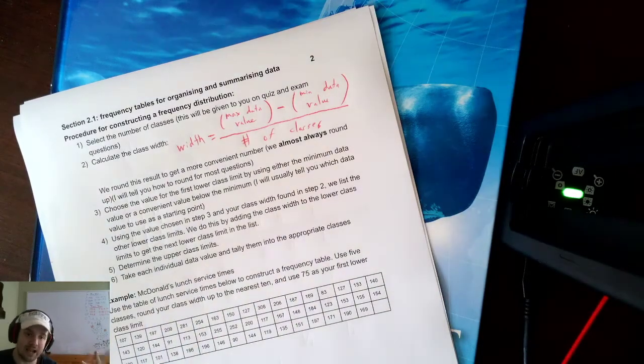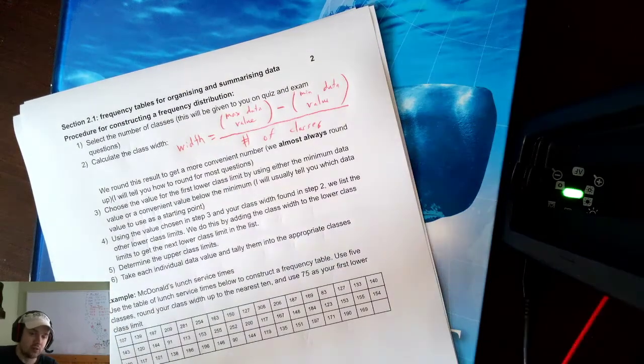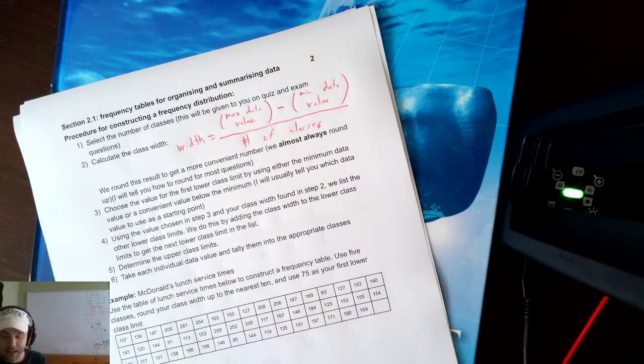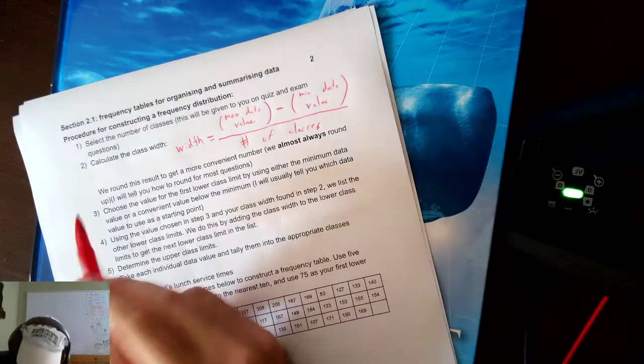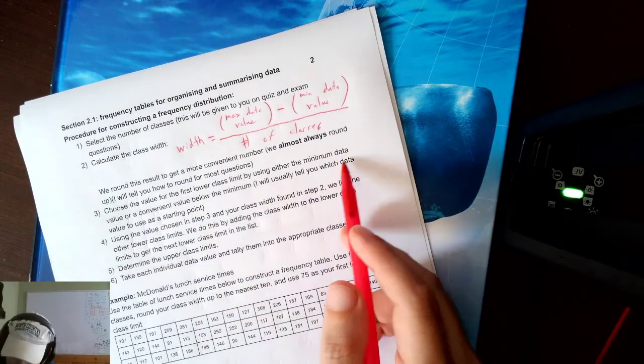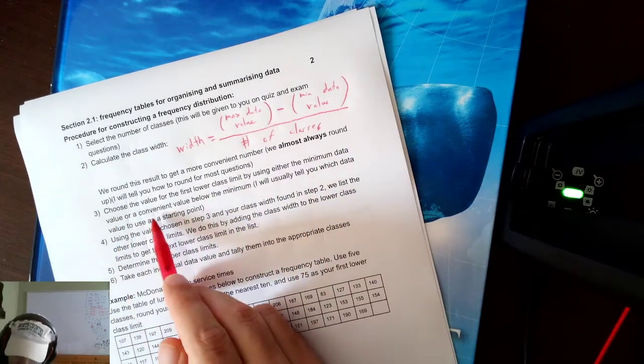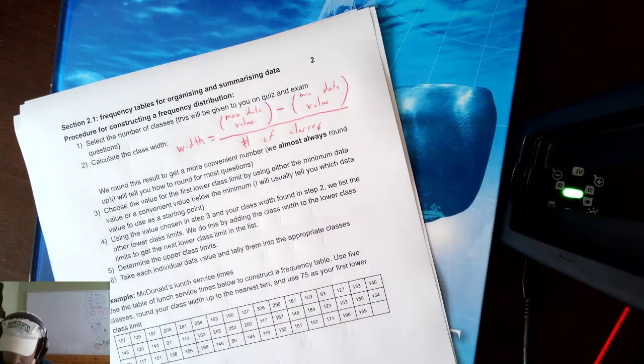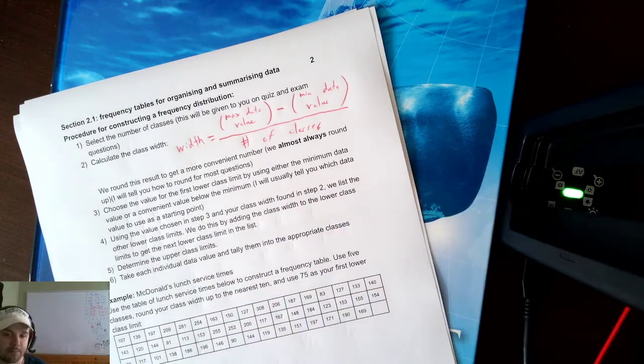You would choose how you want to round the classes because you'd be the researcher. You would know how you want to round. But for our purposes, we'll be given rounding instructions. Step 3, choose the value for the first lower class limit by either using the minimum data value or a convenient number right below the minimum. Usually it'll tell you the starting point if it's not going to be the minimum.